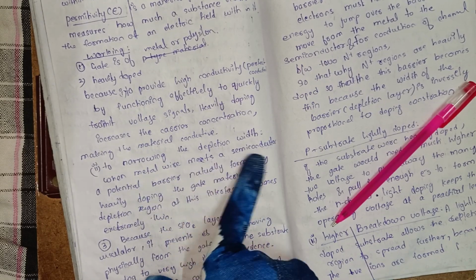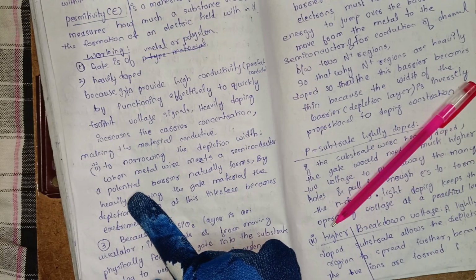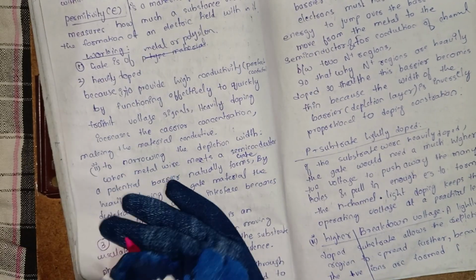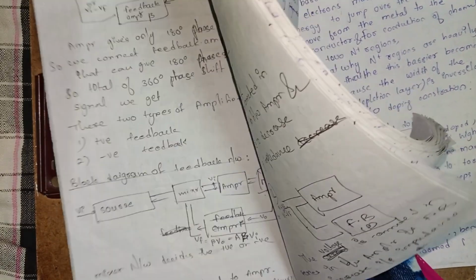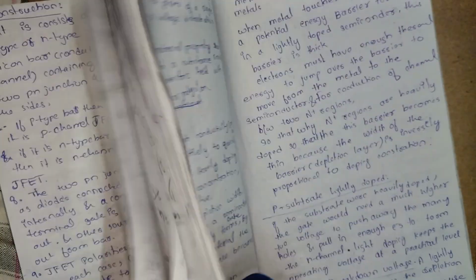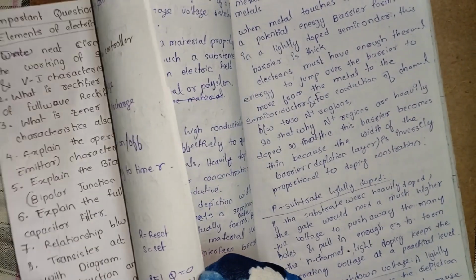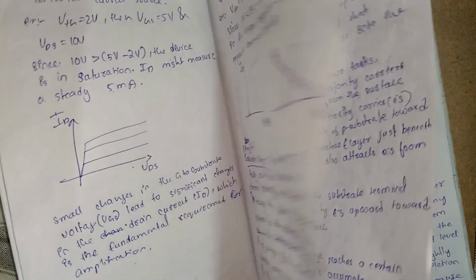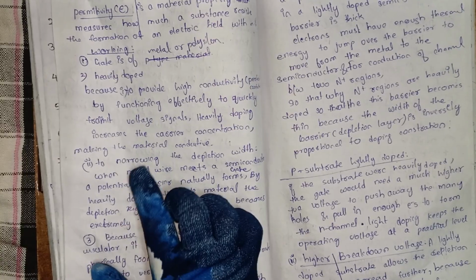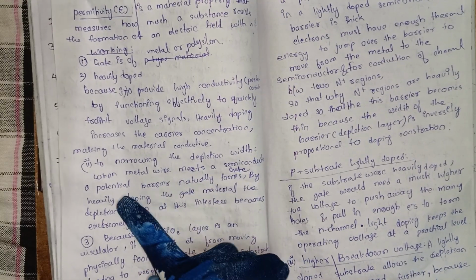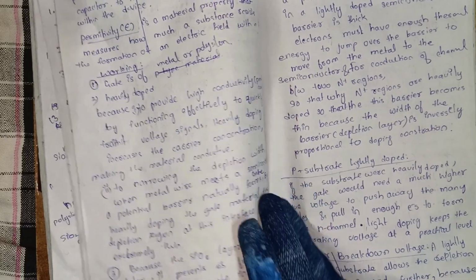When a metal wire meets a semiconductor, here the semiconductor is the gate, a potential barrier naturally forms.